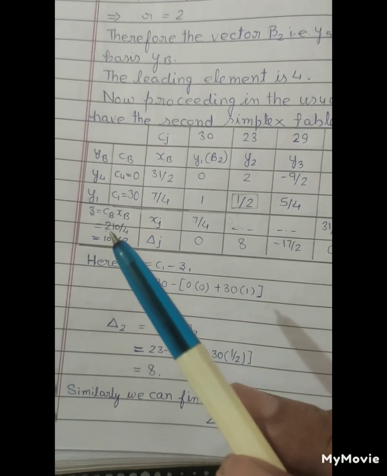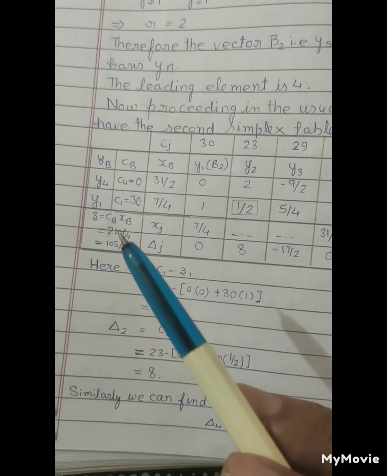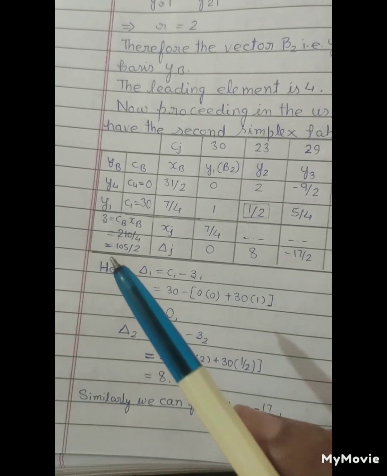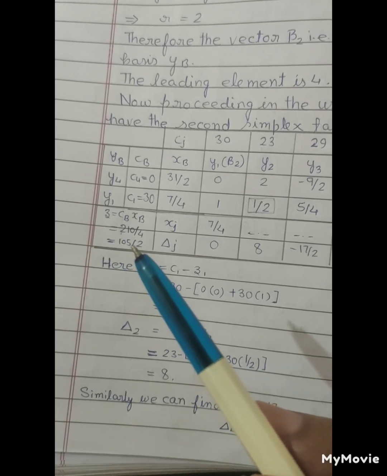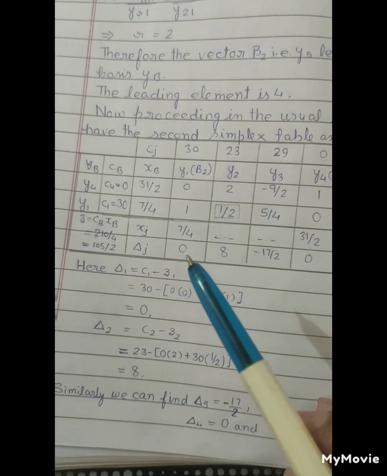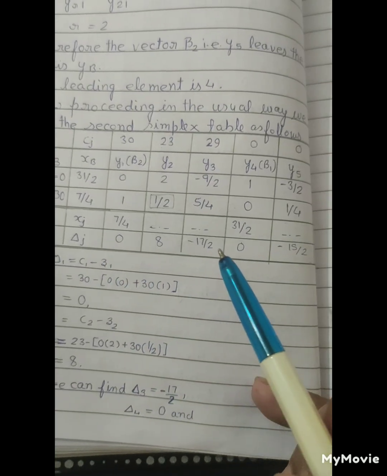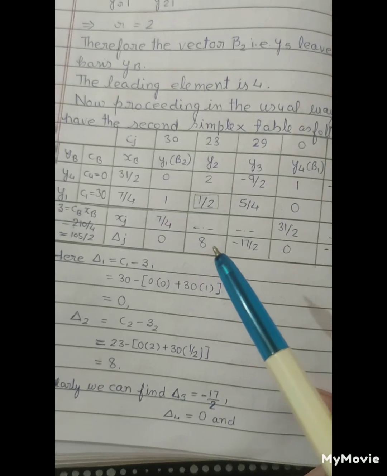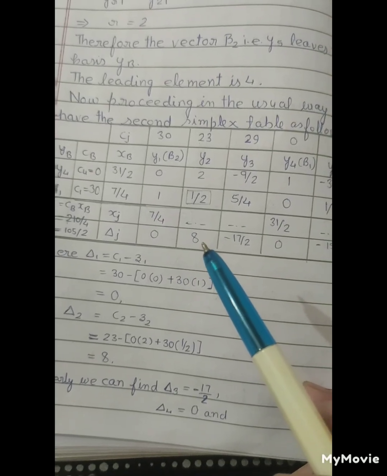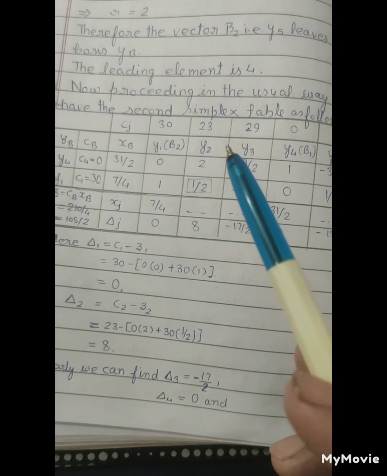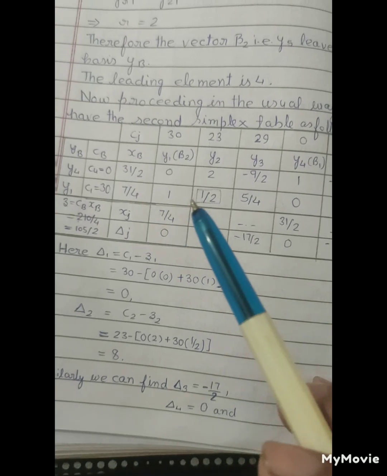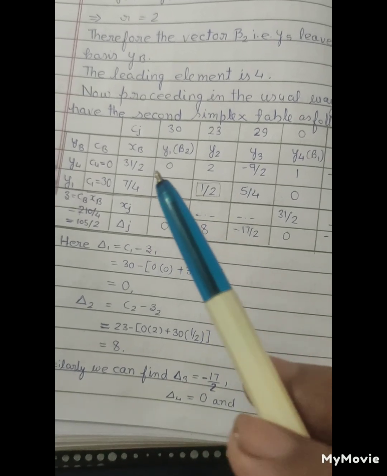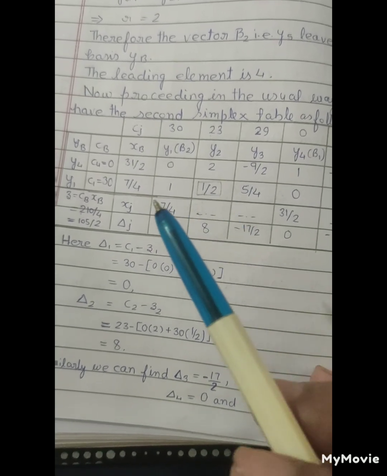Z equals CB into XB, 210/4 equals 105/2. Delta j is 0, 8, minus 17/2, 0 and minus 15/2. Since 8 is the most positive entry, this is the key column, and we take the ratios 7/4 divided by 1/2 and 31/2 divided by 2.